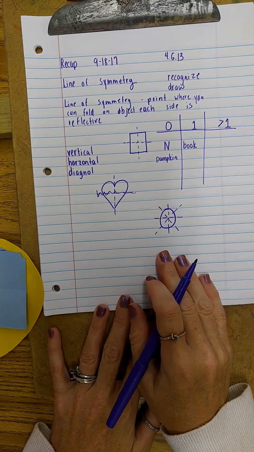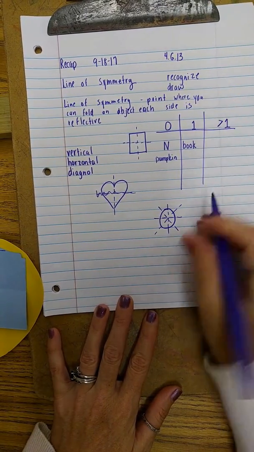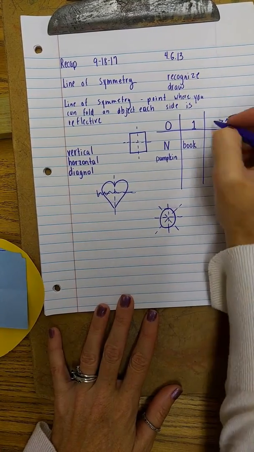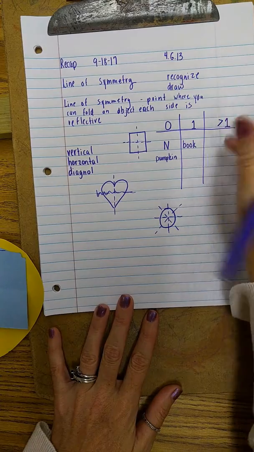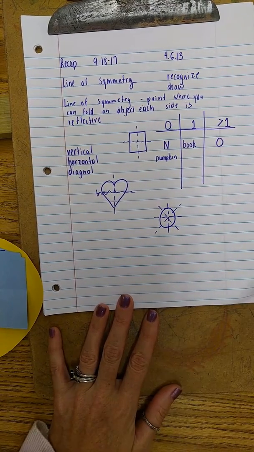So the letter O, or the number 0, has more than one line of symmetry. Actually, the letter O has infinite lines of symmetry, but we only do 0, 1, or more than one. So the letter O has more than one line of symmetry.